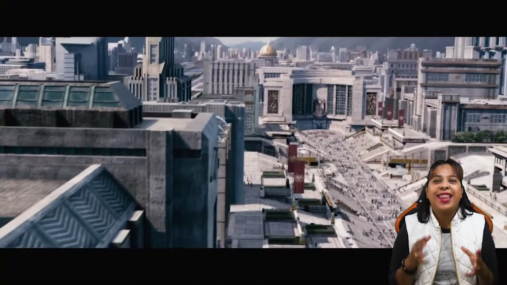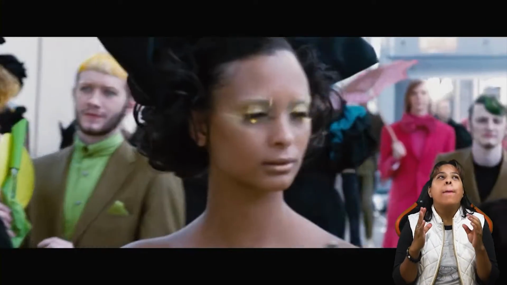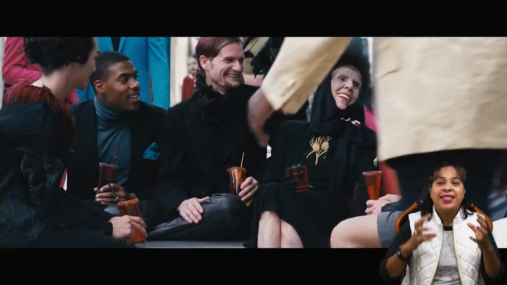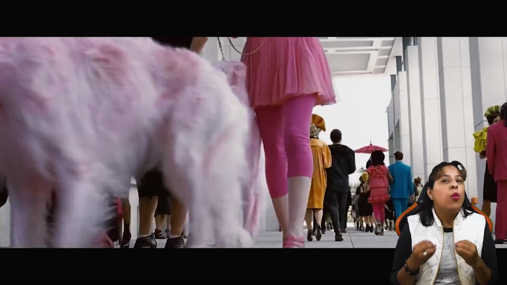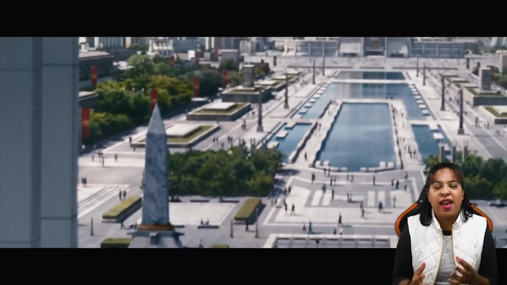Now, when we get to the capital, one of the brilliant things that happens in the Hunger Games is the fashion, the styles, the intricate makeup, which is all done practically.